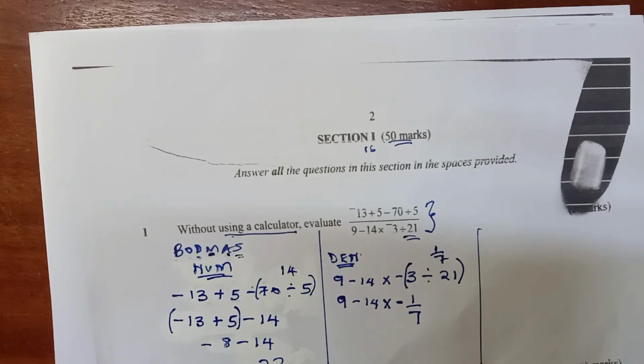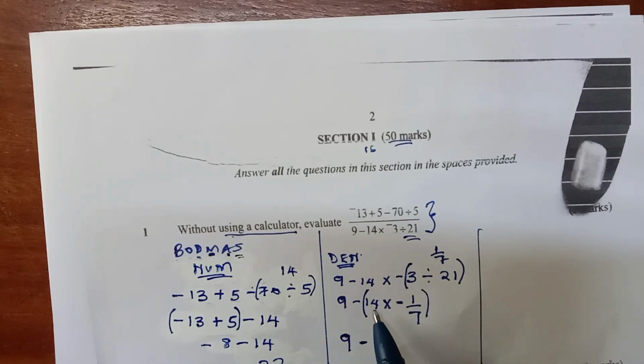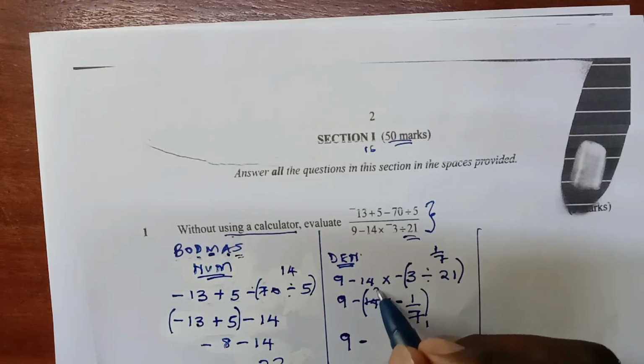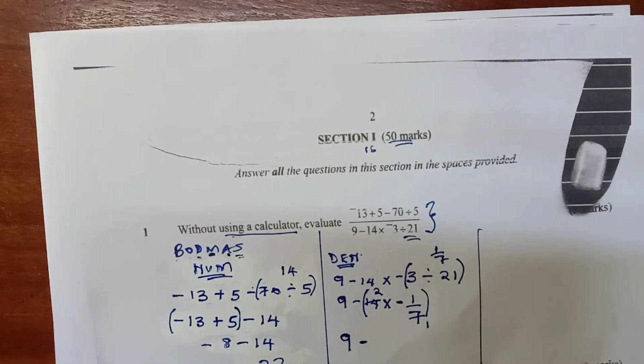Going ahead, we can see there is multiplication: 14 multiplied by negative 1 over 7. So this translates to 9 minus 14 multiplied by negative 1 over 7. 7 into 7 gives 1, 7 into 14 gives 2, which translates to negative 2.